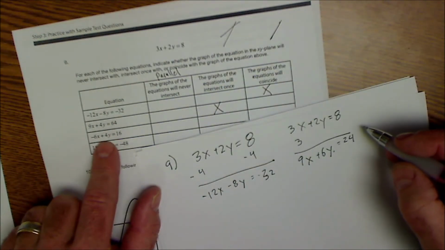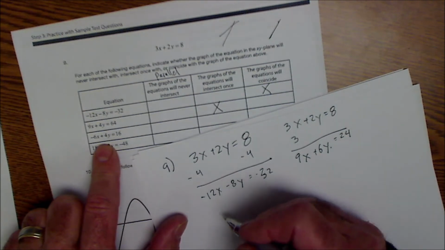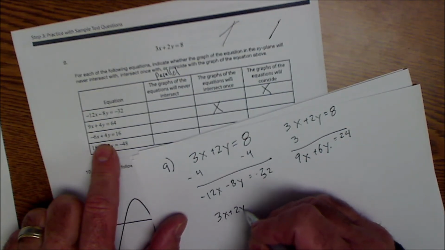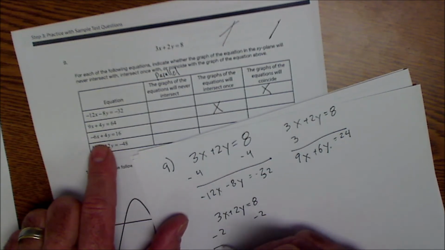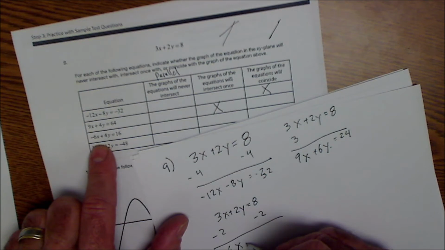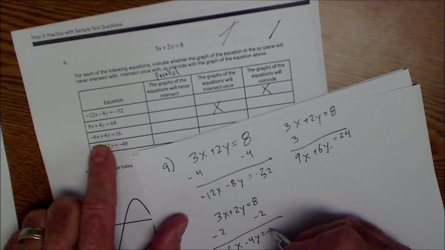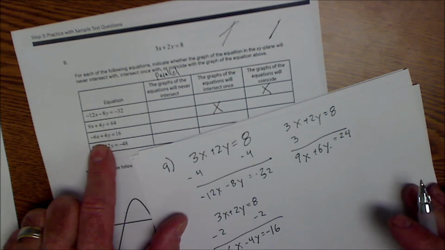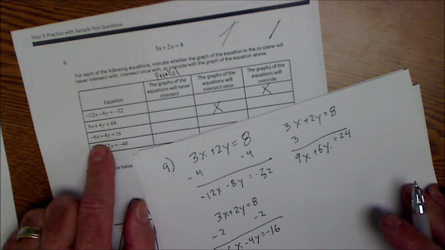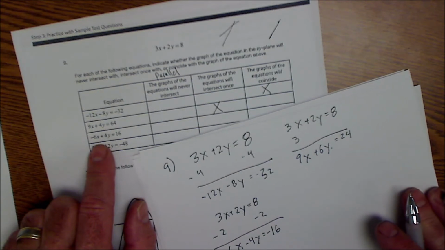Slope is rise over the run. Then on the third equation, I have 3x plus 2y equals 8. To get here, I can multiply by a negative 2 to get negative 6x minus 4y equals negative 16. Those are going to intersect once. Yeah, those are going to intersect once.